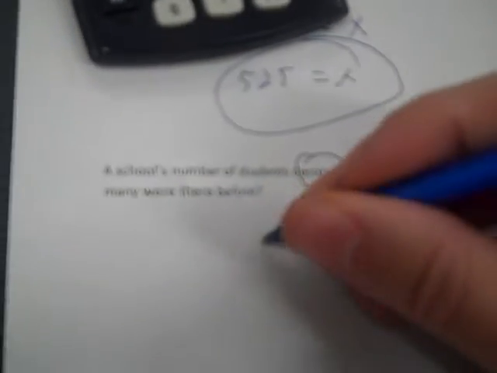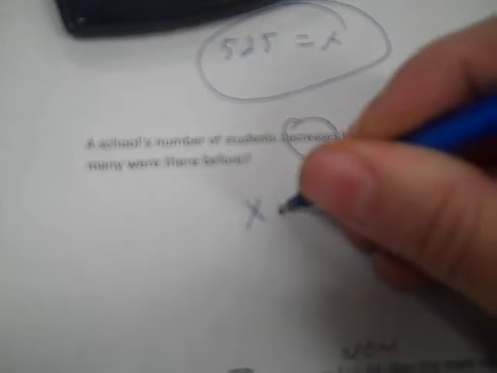Okay, next problem. School's number of students decreased by 5%. If there were 600 students after the decrease, how many were there before? Okay, now the original. Now it's not 600. 600 is the new, okay? So the original is going to be the X variable times.